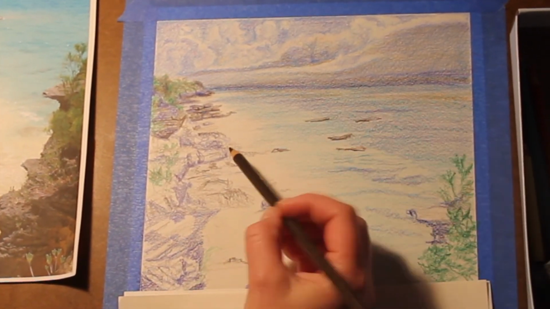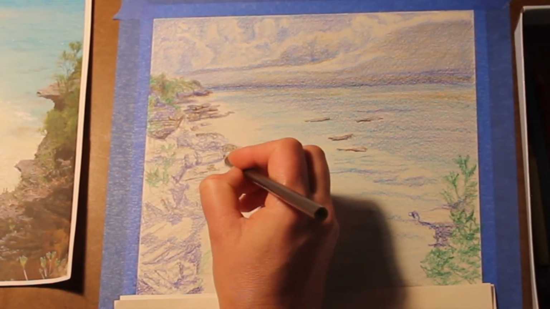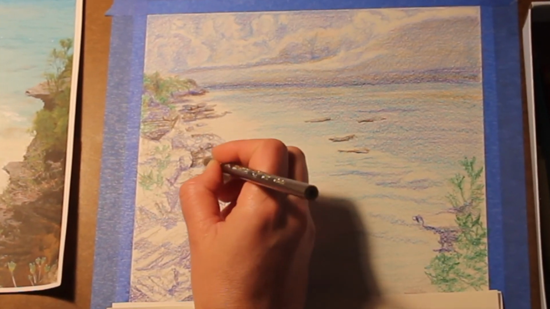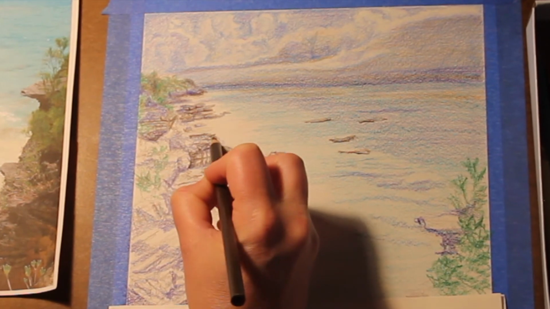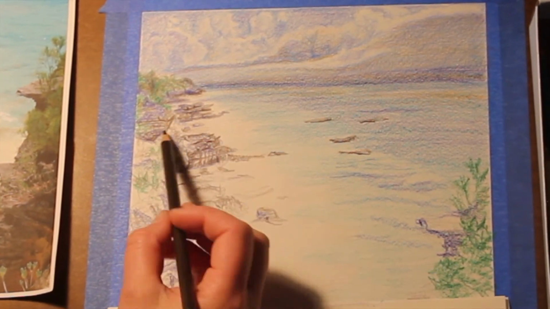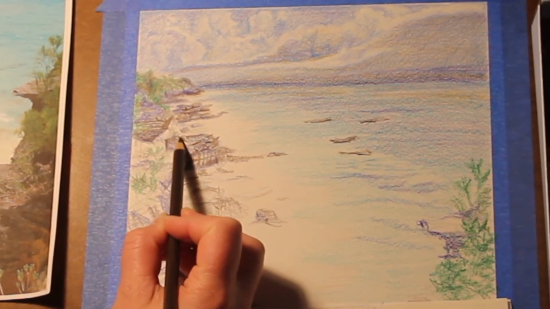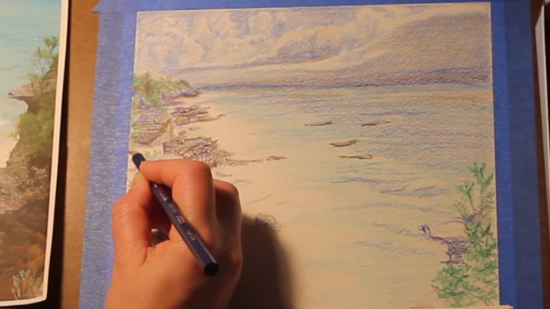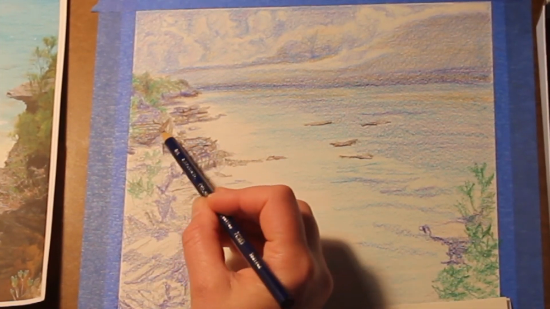As you get closer, things should get sharper and more detailed. And so as I work into these rocks, I'm going to start to pump up the contrast a little bit more compared to the background. Not as much as it will be in the foreground though. But that's the application that you want to put forth right now.